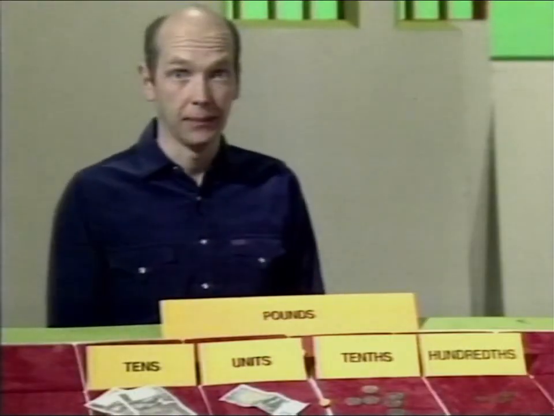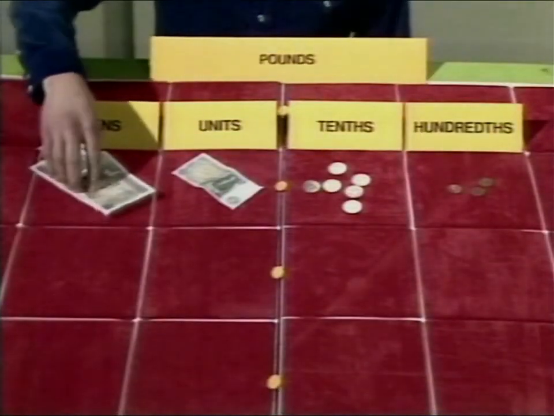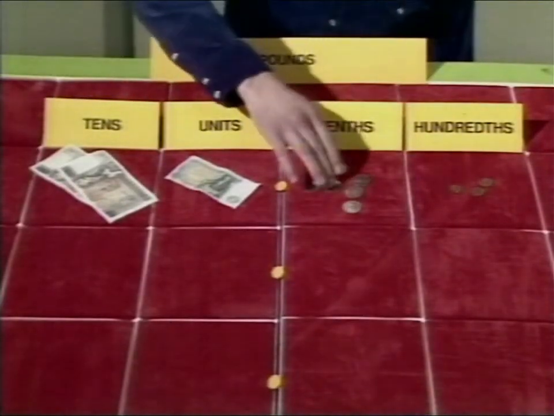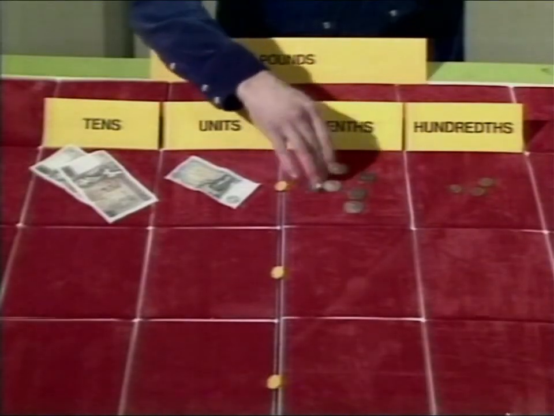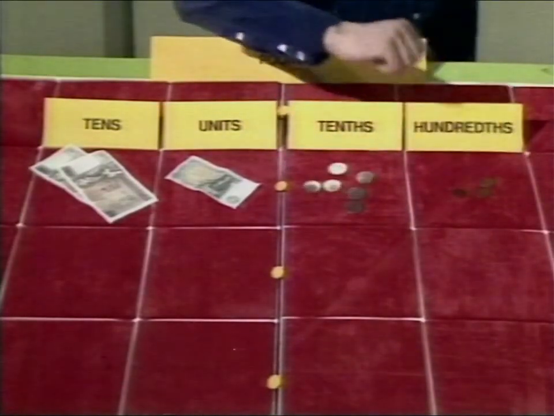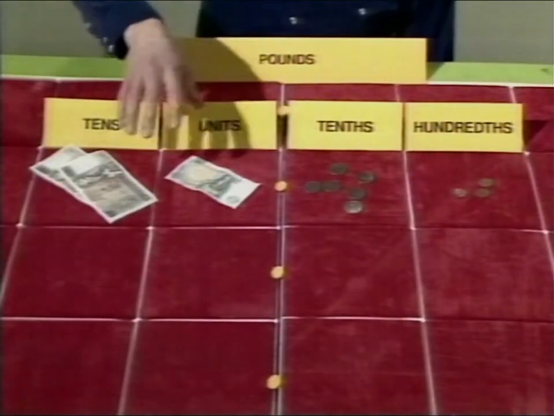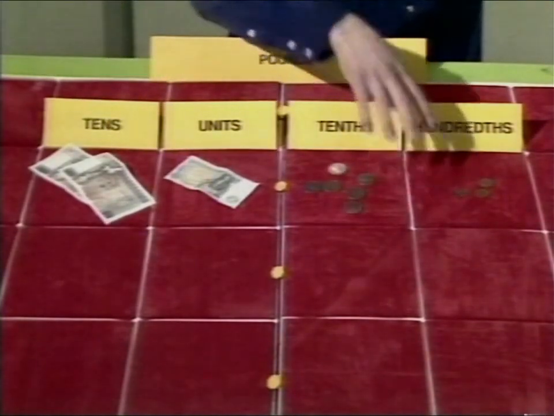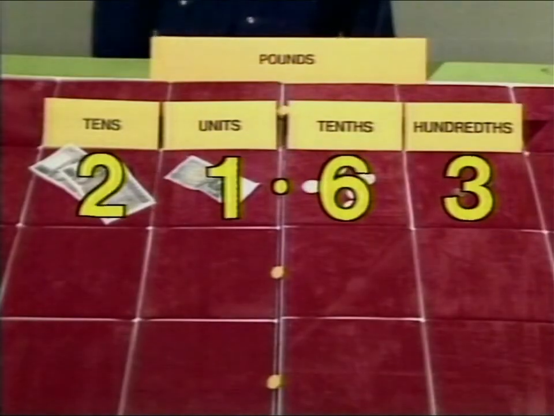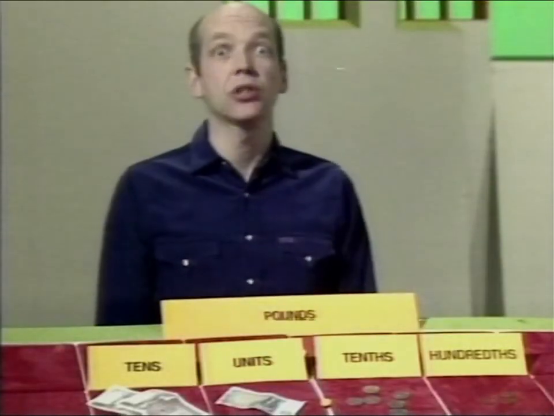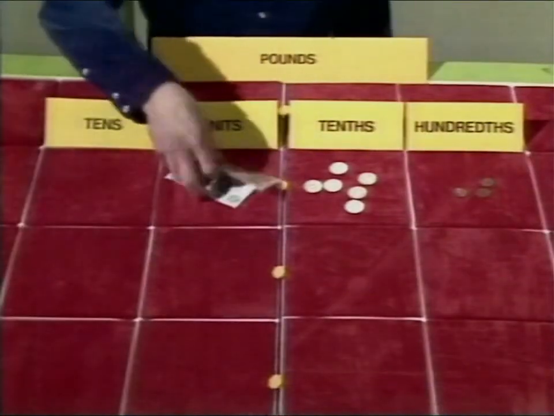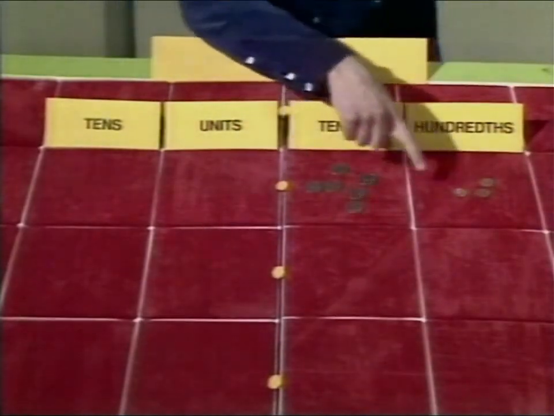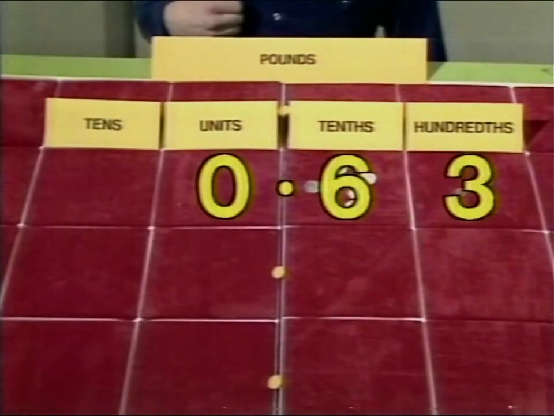Here's another pile of money. 2 tens, 1 unit, that's 21 pounds, 6 tenths of a pound, and 3 hundredths of a pound. The decimal point separates the whole numbers of pounds from the fractions of a pound. 21.63 pounds. Suppose I just had the coins. 0.63 pounds. Nothing wrong with that.